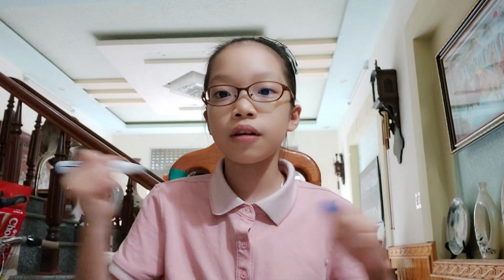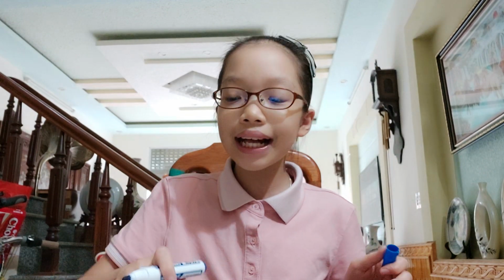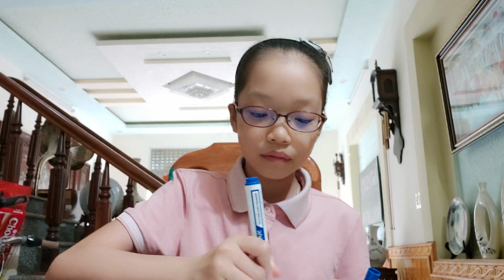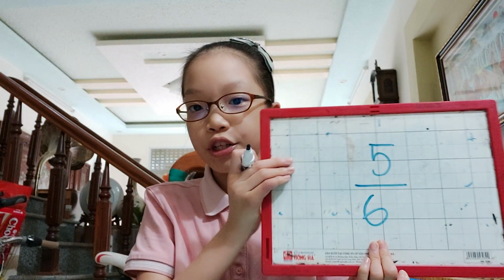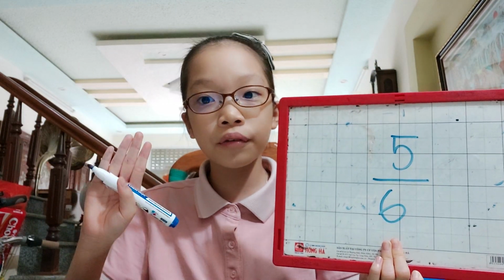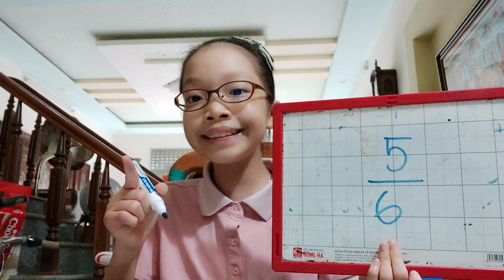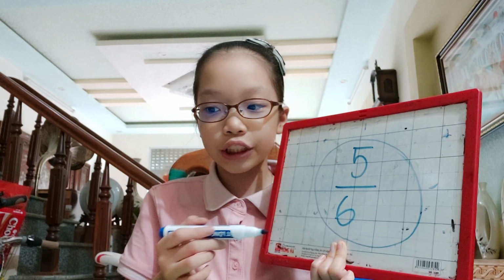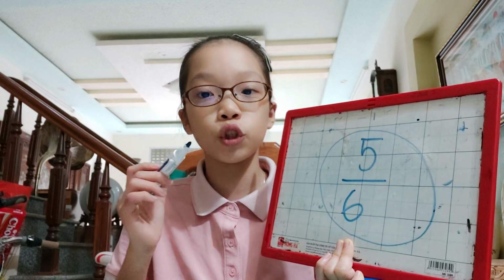And moving on, we have our final type, which is fractions. So what exactly is a fraction? Let me give you an example. Here is a fraction. If you are in 4th grade or 5th grade, you definitely know what a fraction is. So this is a fraction. And a fraction has 2 parts.